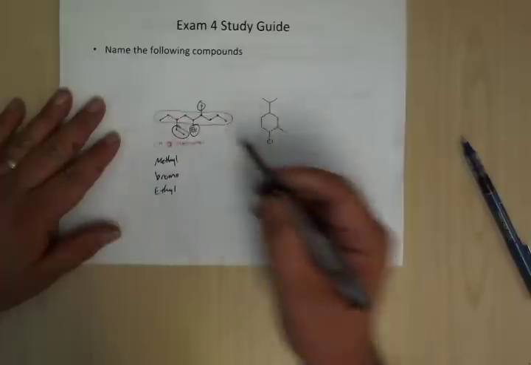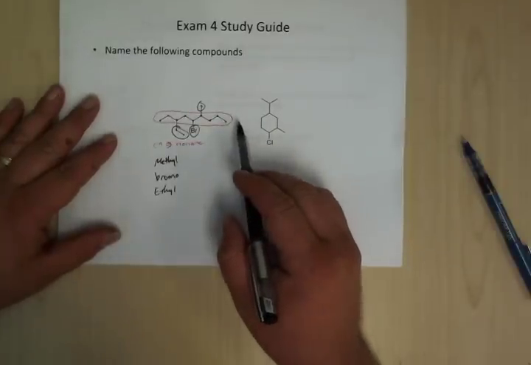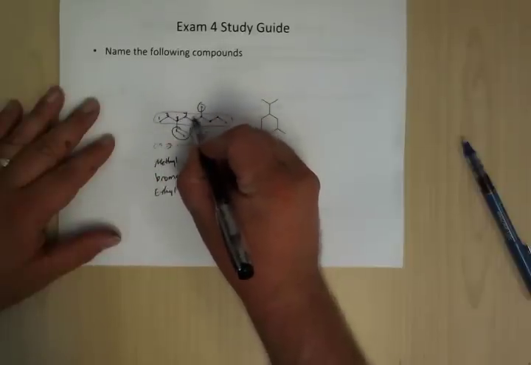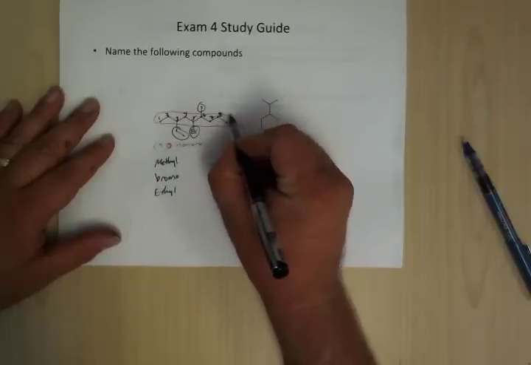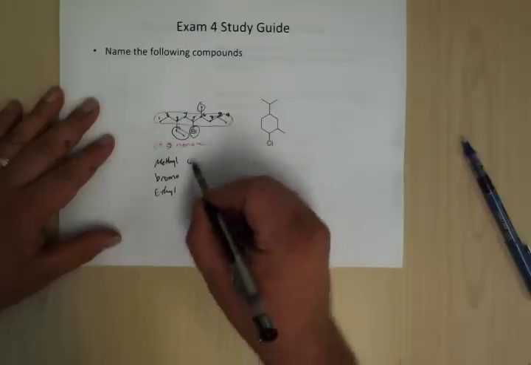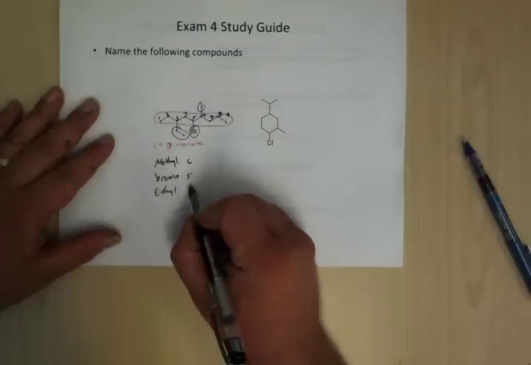So we have to check to see which way the main chain is going to go, right? So we go from the left, 1, 2, 3, 4, 5, 6, 7, 8, 9. In this case, the methyl will be at 6, bromo's at 5, ethyl's at 3.